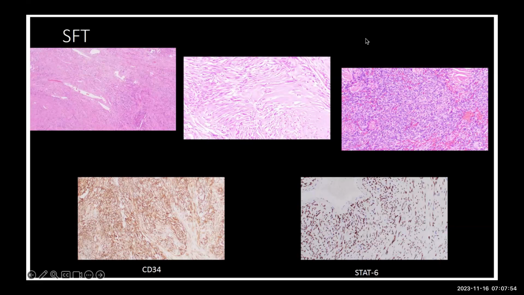And of course, as you see on the top right, there are highly cellular areas as well as low cellular areas. For the pathologist, it's a matter of thinking about the differential diagnosis. As you guys said, meningioma is the typical diagnosis in these cases, but SFT, solitary fibrous tumor, which is what this is, mimics meningioma and some other mesenchymal tumors.